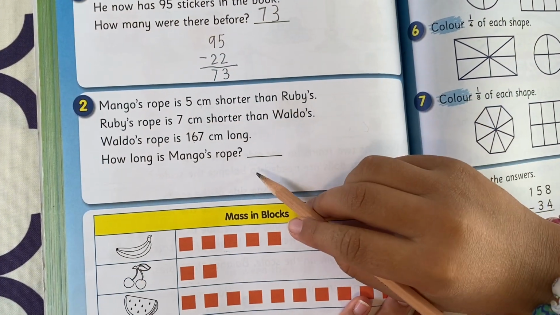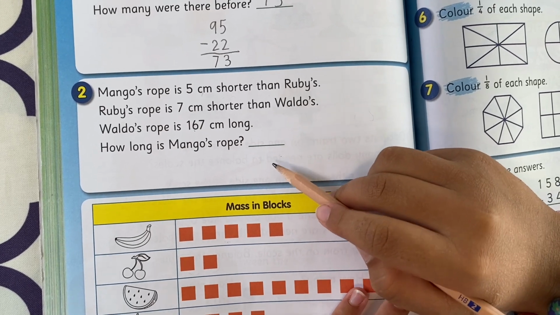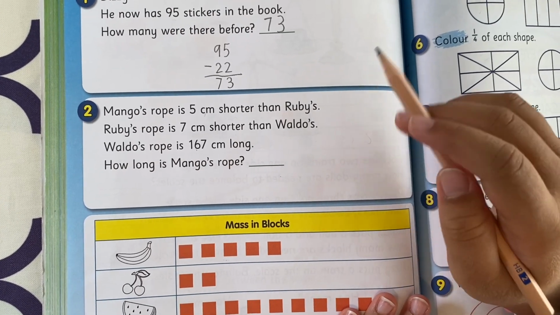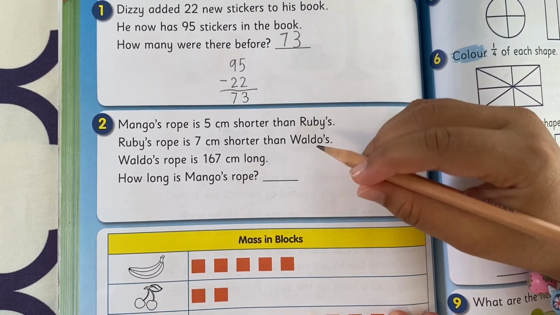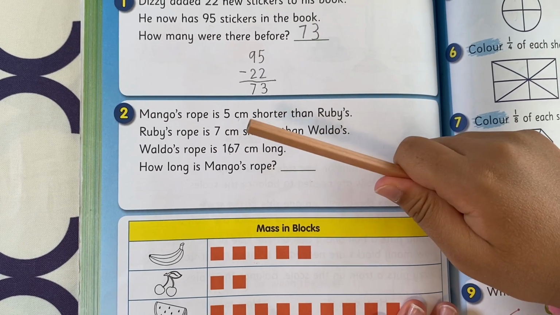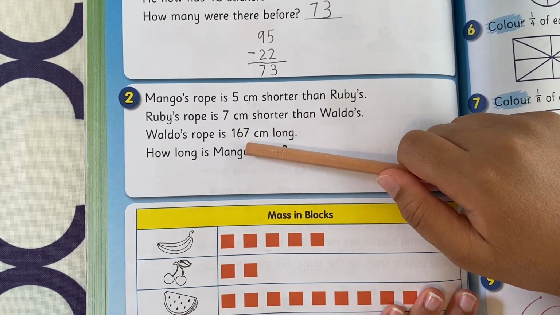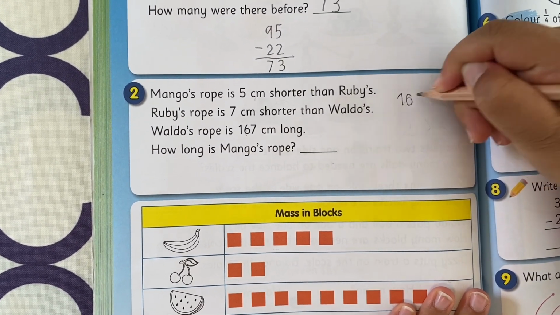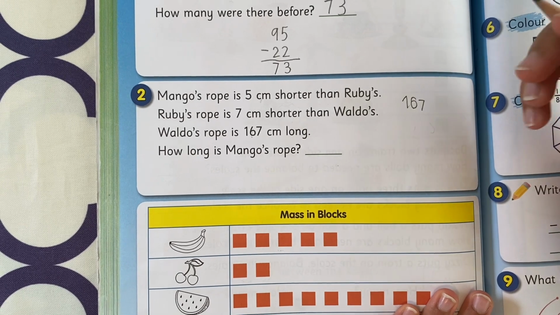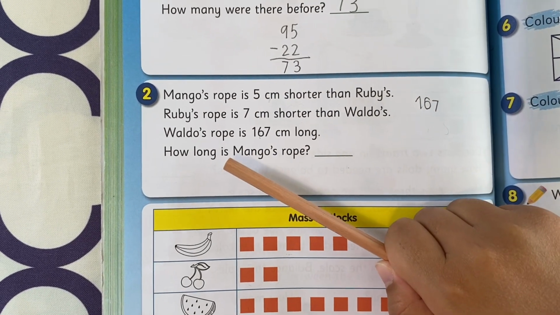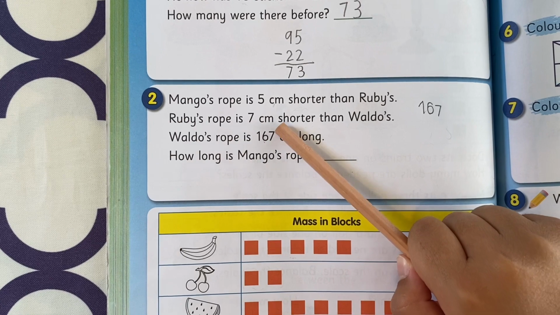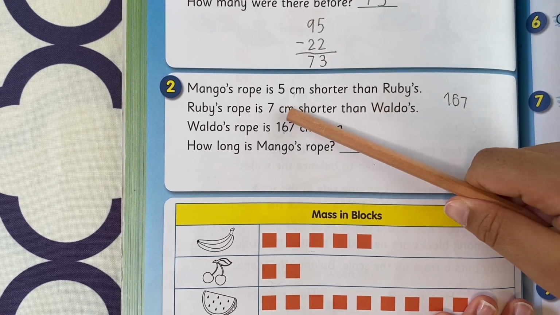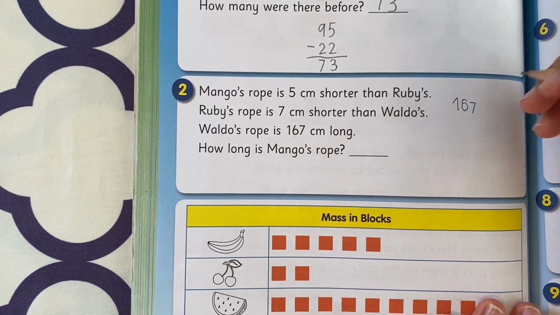I do not have any space to draw the ropes, but I can still work the question out by subtracting. So first I start with the length I know, which is 167 centimeters long. So 167, and the question says Ruby's rope is shorter by 7 centimeters. So I need to subtract the 7 centimeters from 167.